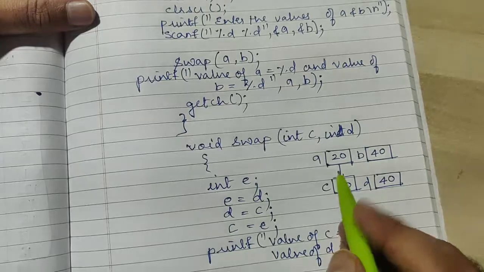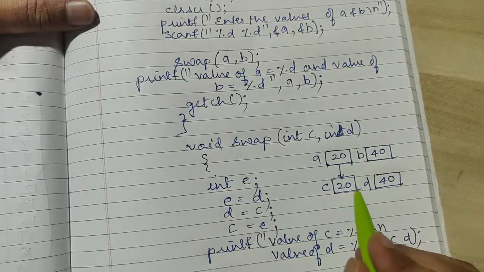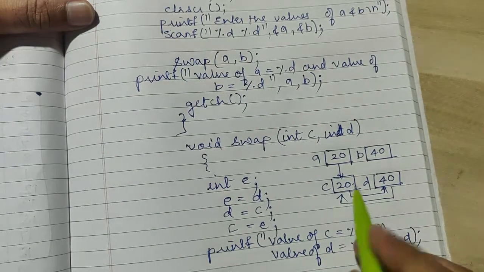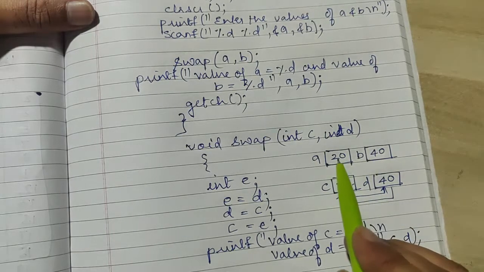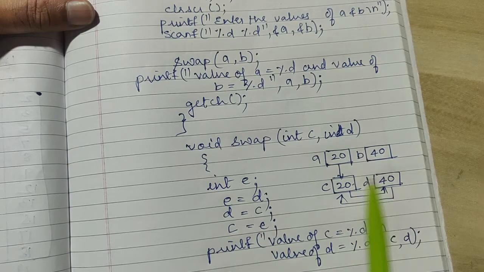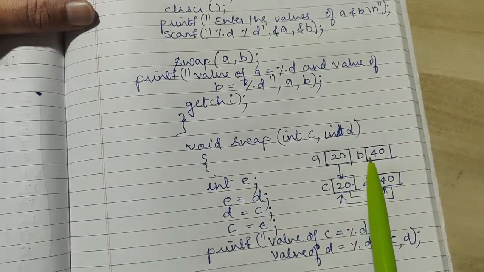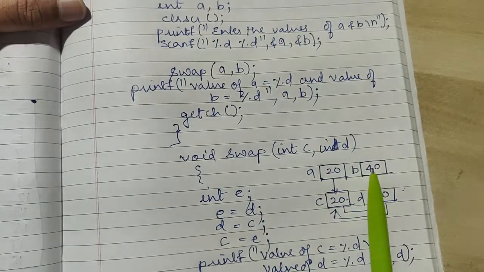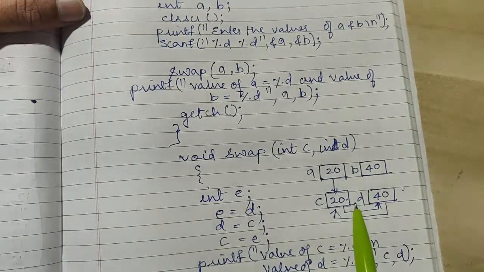Now, if you check, the memory locations for A and B are different from the memory locations of C and D. So when you interchange the values, like when you put this value here and this value here, the interchange takes place on this memory location. However, in these memory locations, the values still continue to be 20 and 40. So though the values have been swapped in the called function, in the calling function, the values remain the same. Well, this is the disadvantage of call by value. So if you expect the values to be changed in the called function and you want the same to be reflected in the calling function, then in that case, call by value will not be sufficient.